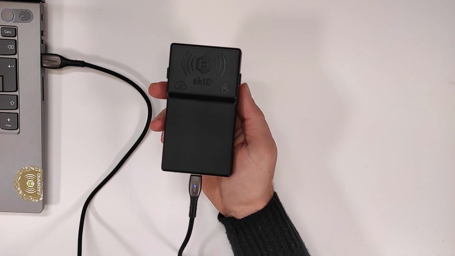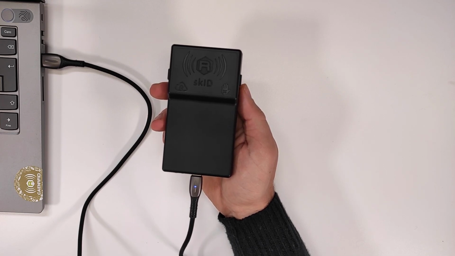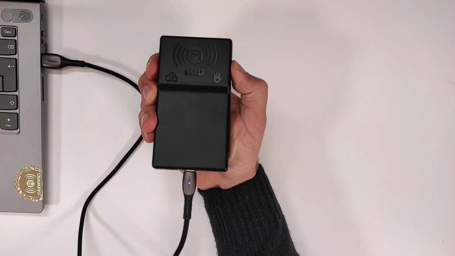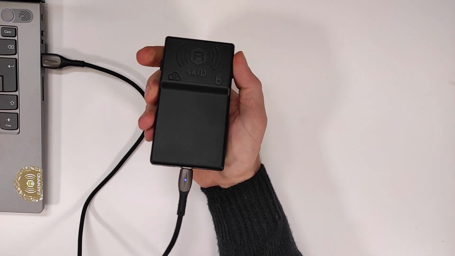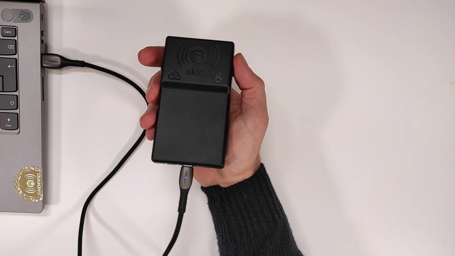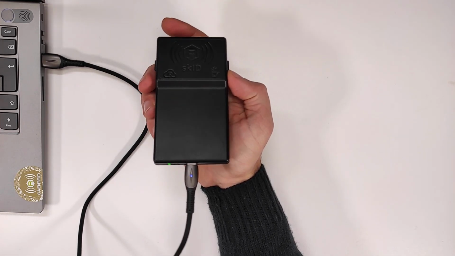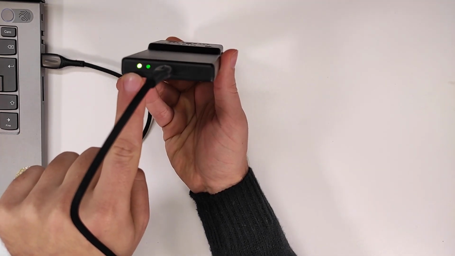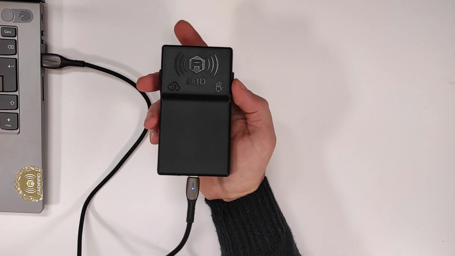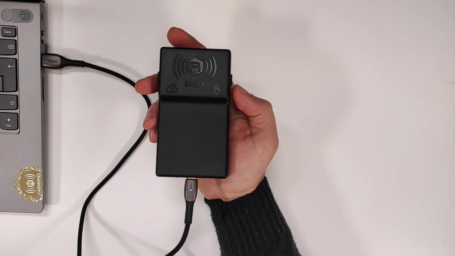Now press and hold in sequence the power button and the trigger button until you feel a vibration. Then release them. You will hear 3 beeps and you will see the green LED turning on. If you fail, shut down the reader and repeat.